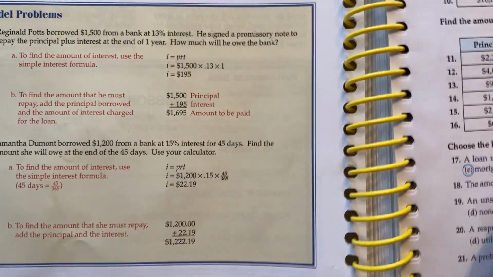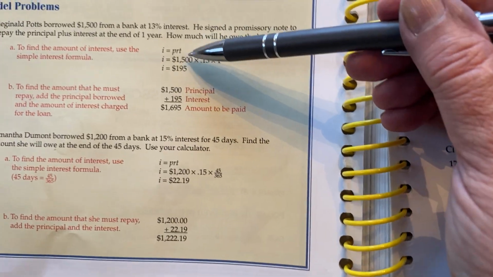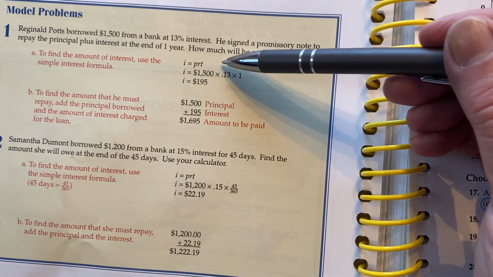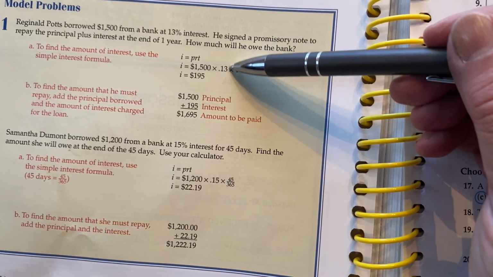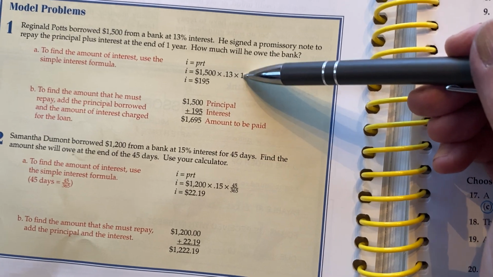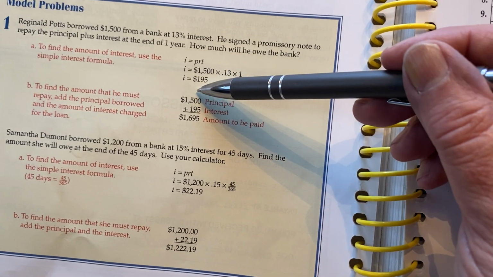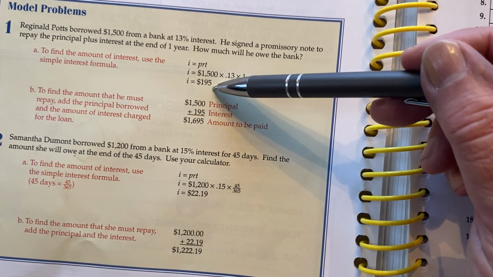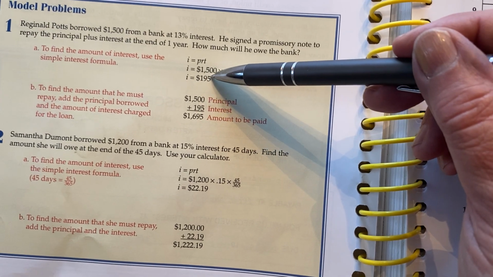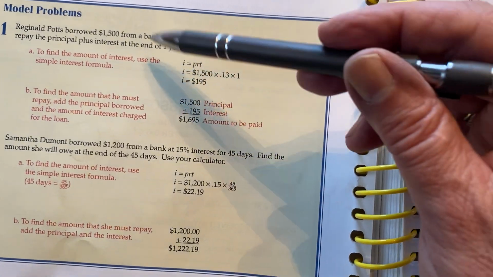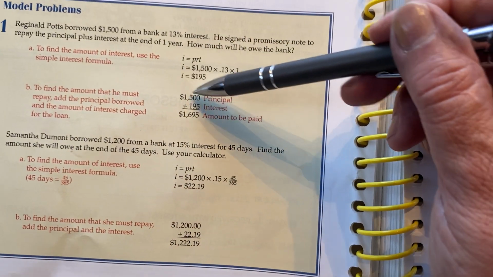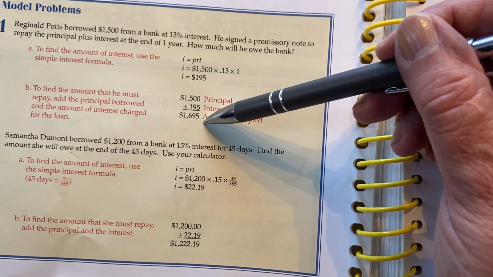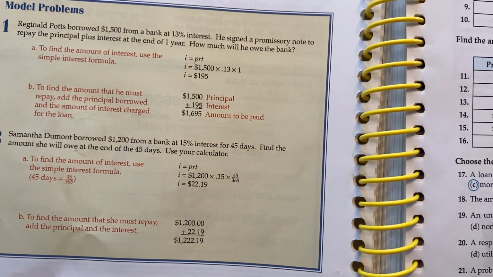Okay, let's look here. We got interest equal PRT. So P is how much he's borrowing, 1,500. The rate is 13%. You always turn it to a decimal, which would be 0.13, and then times how many years? 1 year. As you do this on your calculator, it will turn out to be $195 in interest. So in the end, you're going to have to pay the principal, which is $1,500, plus the interest, which will equal $1,695. So that's your answer for that one.